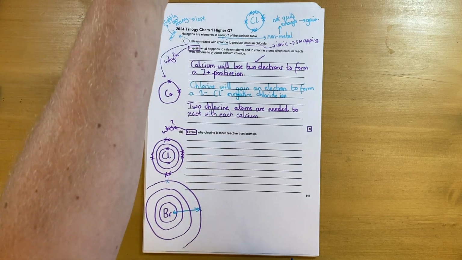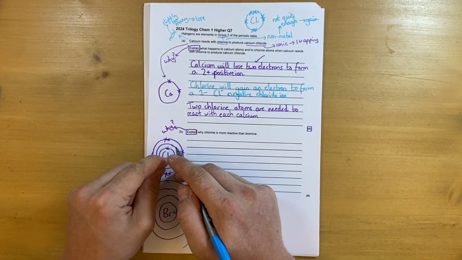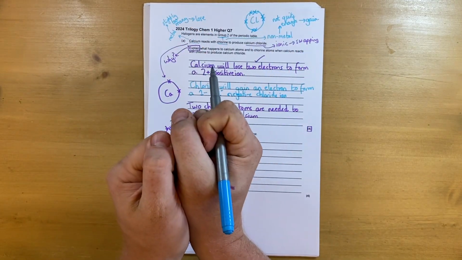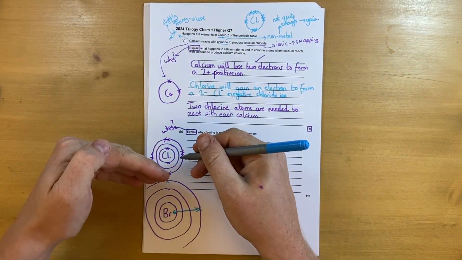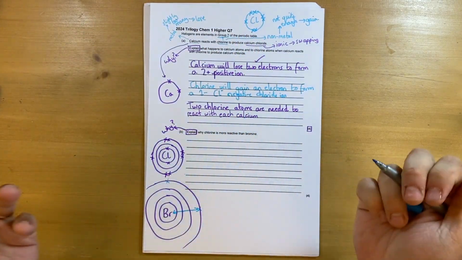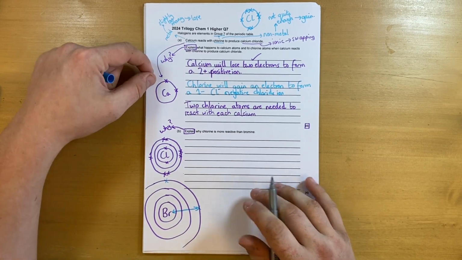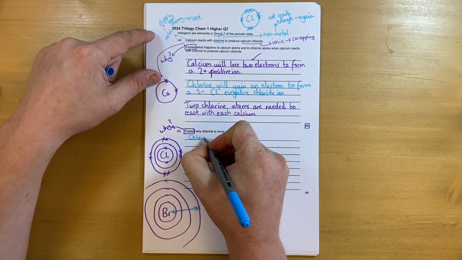If I'm further away, it's going to be much harder for me to attract it in. Whereas this one here, chlorine, is much closer, so it's easier to attract it. I can even think, well, what happens if I had fluorine, which has only got 2 shells? That's going to really grab it. And that's why fluorine is one of the most reactive elements, if not the most reactive element, on the periodic table.